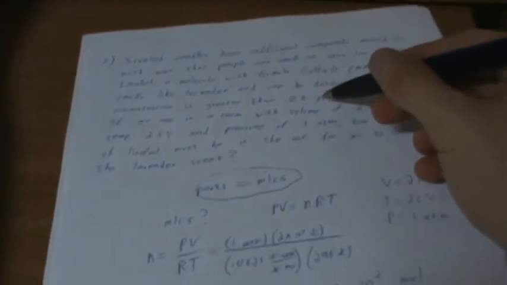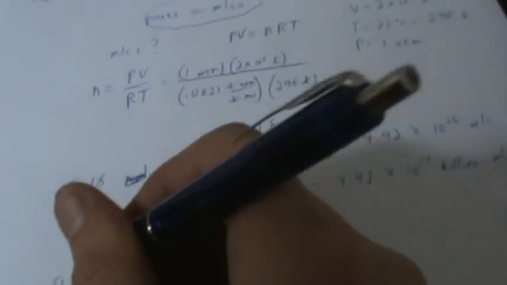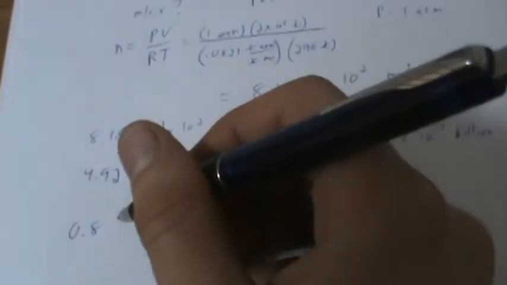Now I'm going to have to hurry up because time is running out on the YouTube time limit. Okay. So now all we need to do is multiply it by our parts per billion unit up here. 0.8 parts per billion. I'm going to write molecules per billion.